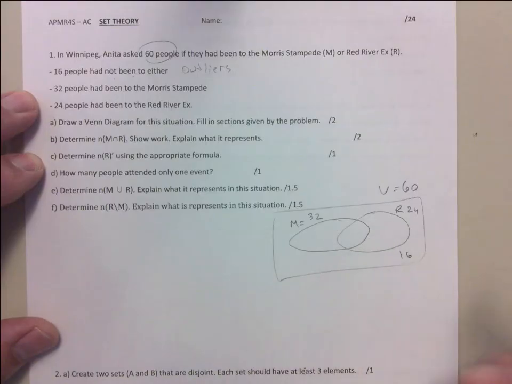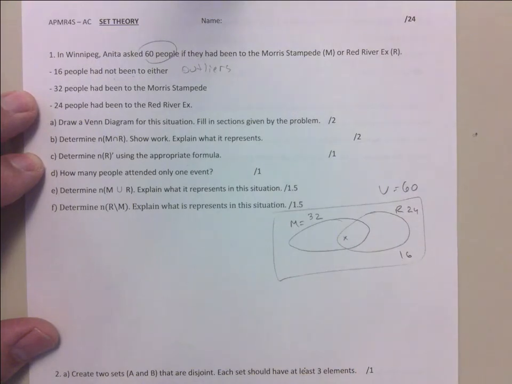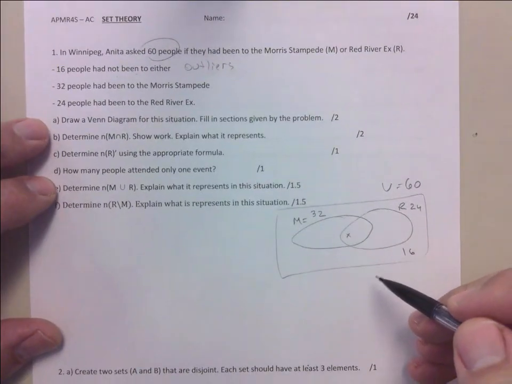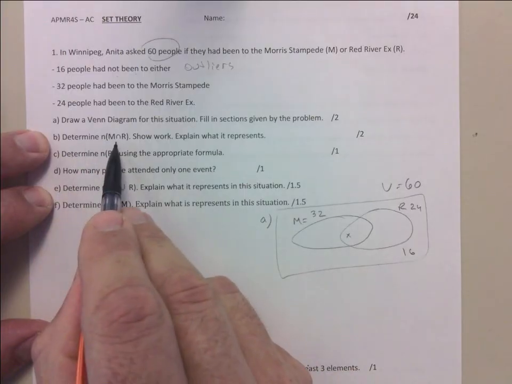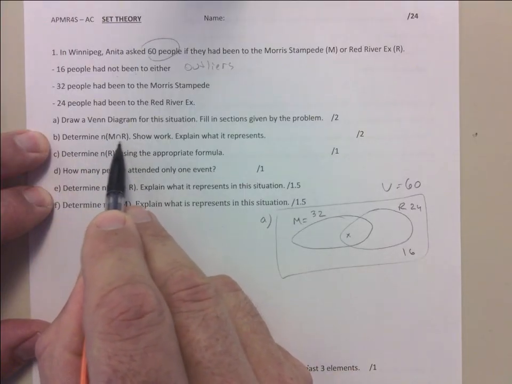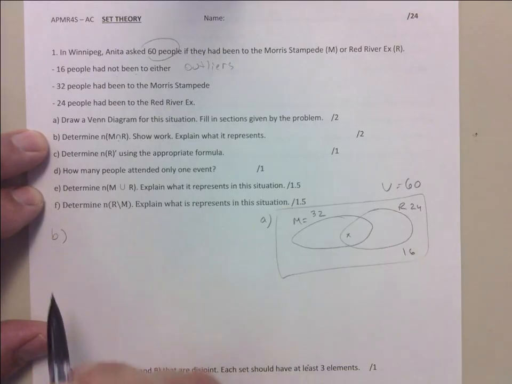Right now we don't know how to proceed, so your first thing should be to try to find that middle piece. We'll leave this for now and come back to it. So determine M intersect R. This is intersection, so we want that middle. Explain what it represents. Let's do that first.